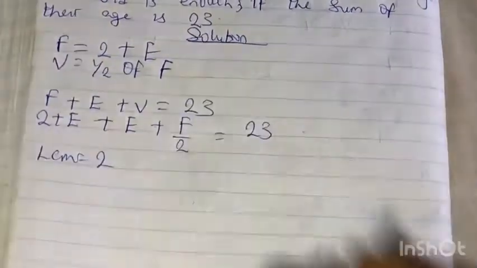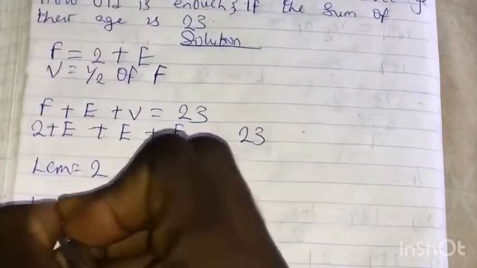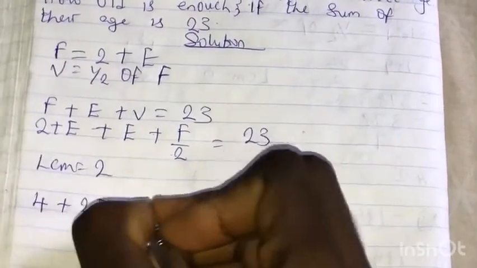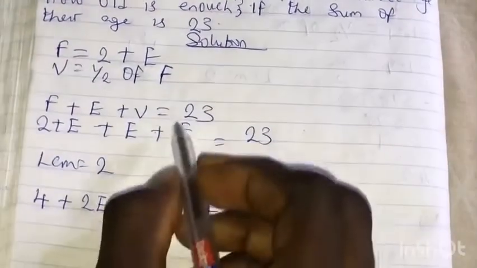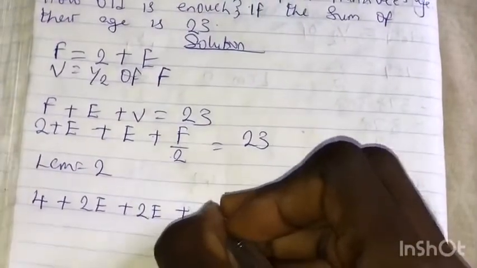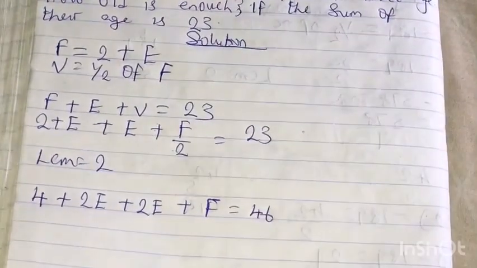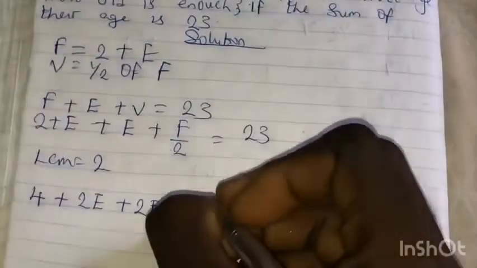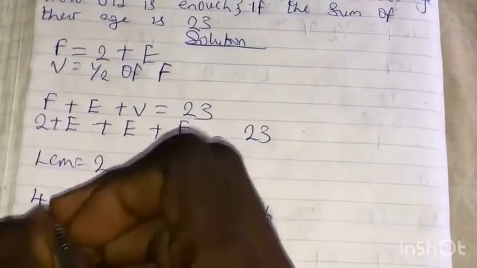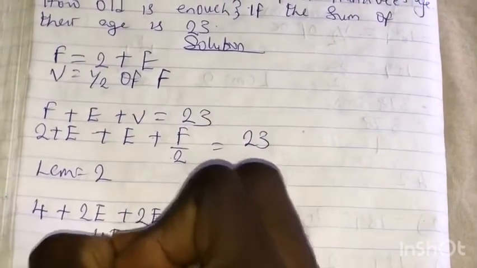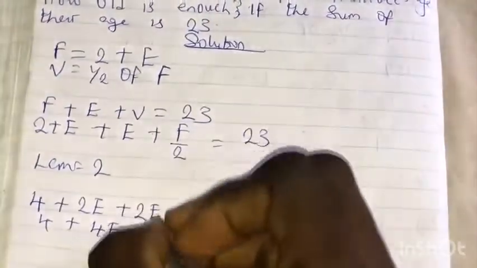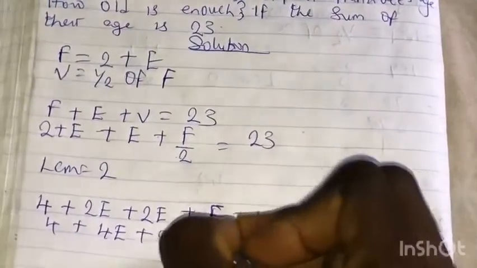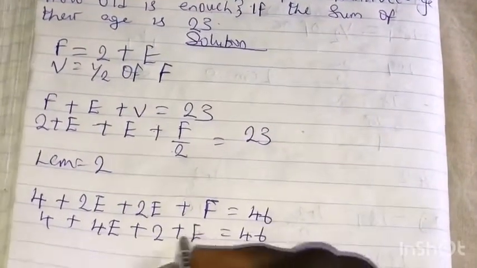The LCM is what? LCM is equal to 2. So you multiply all by 2. Therefore, this will give us 4 plus 2e plus 2e plus f. Because if you multiply this by 2, the 2 cancels out. It is equal to 46. Sorry, the f, we still get back to this. Therefore, this is what? 4e plus 4 plus this f, remember, is 2 plus e. It's equal to 46.